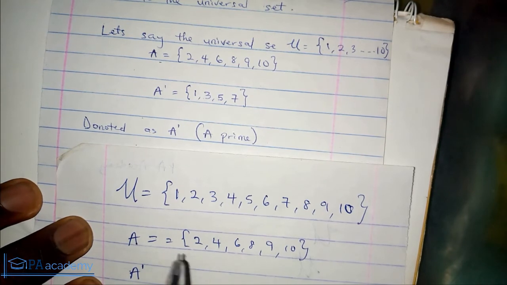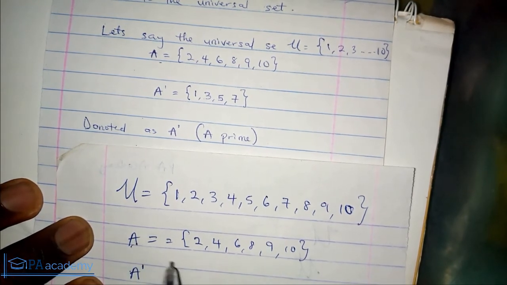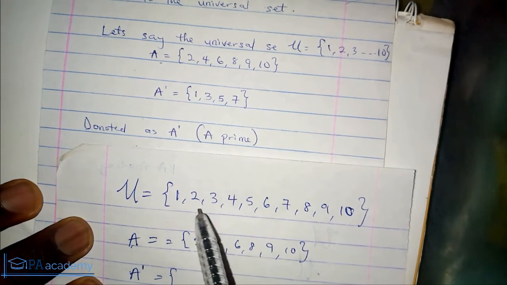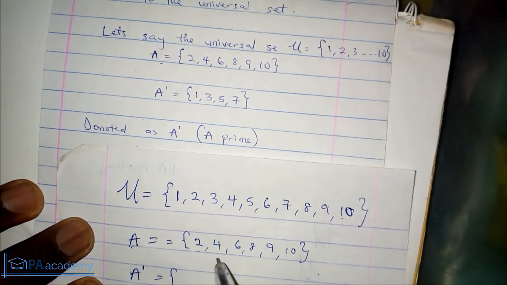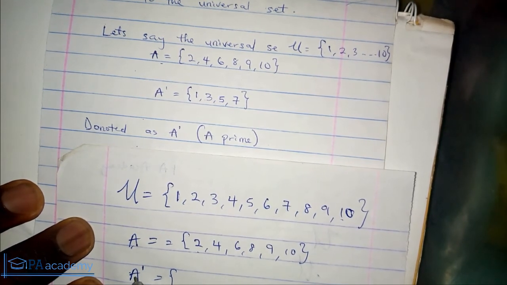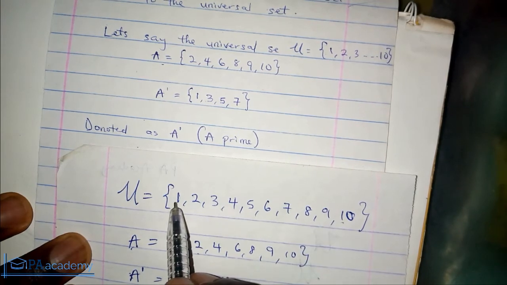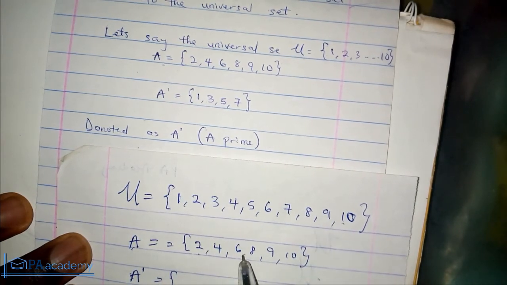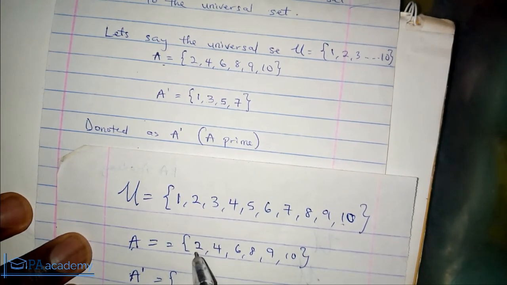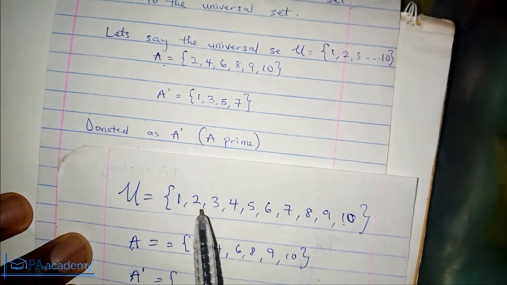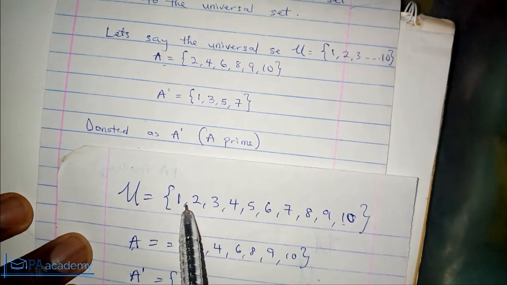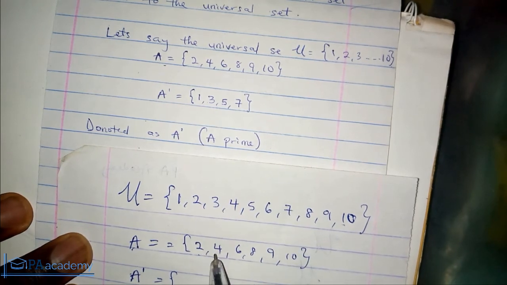Now, if you are asked to look for the complement of set A, what they mean is that you look for all the elements that are in the universal set that are not in that set. That is set A. Come again. Now, when we are looking for the complement of set A, this is set A. Look at the set A and look at the universal set. Those elements that are present in the universal set that are not present in set A, that's what we mean by complement of a set. So what are the elements that are in the universal set that are not in set A?